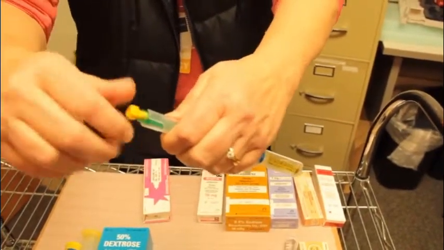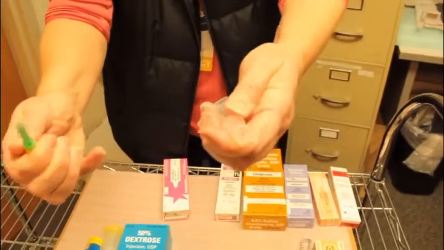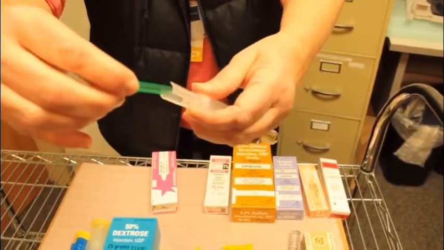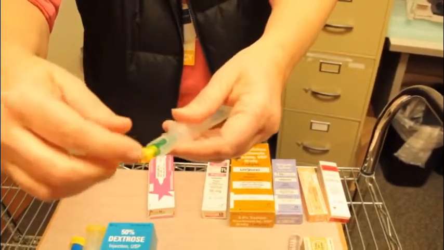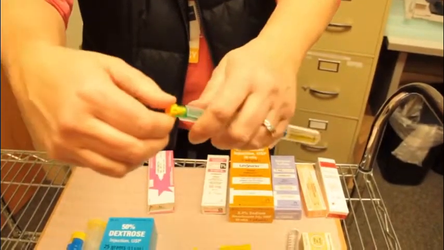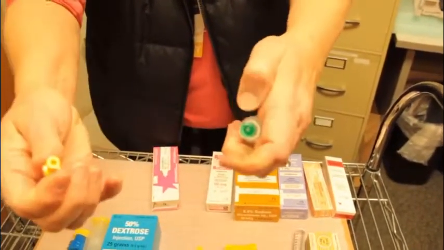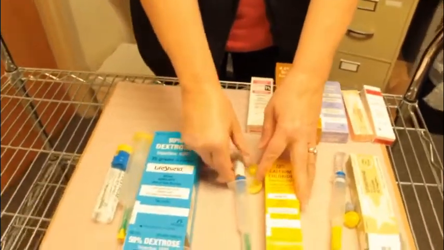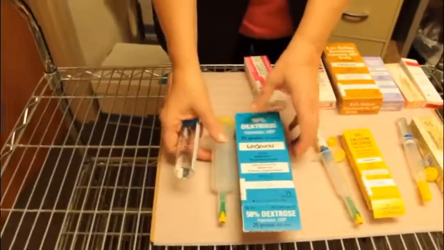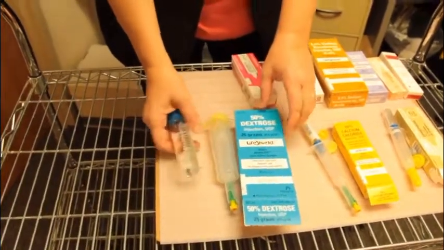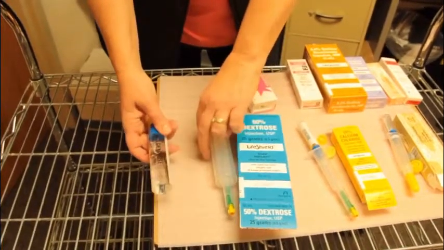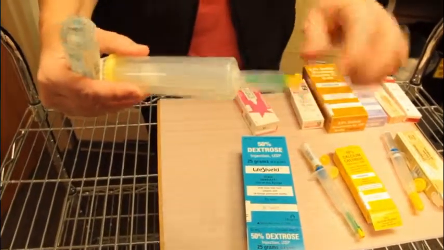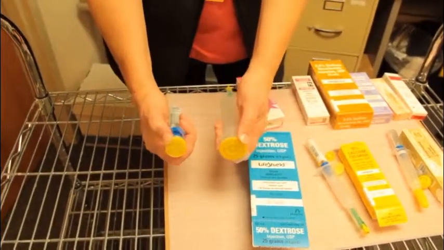What happens sometimes is people just pull that off, and then there's no way to administer that to the patient. You gotta be careful. So there's a needle in there, just put that green piece back on and just detach the yellow cap. And that's one example. You'll see which gets used more commonly for low blood sugar is dextrose syringes, and it's the same. It has the green needle in there, but once again, these are the same thing, only a bigger syringe.